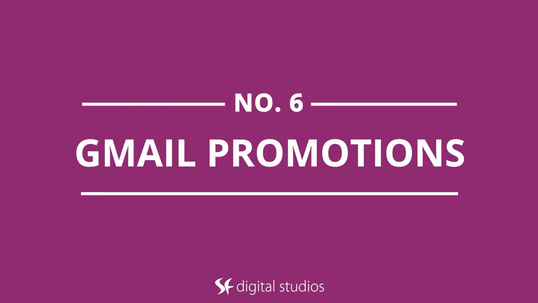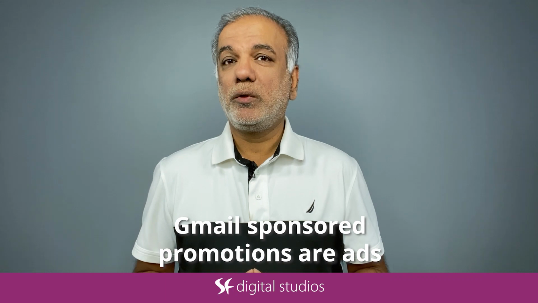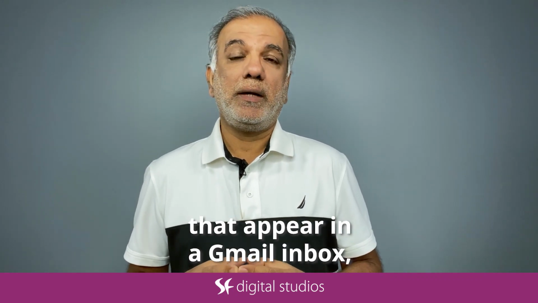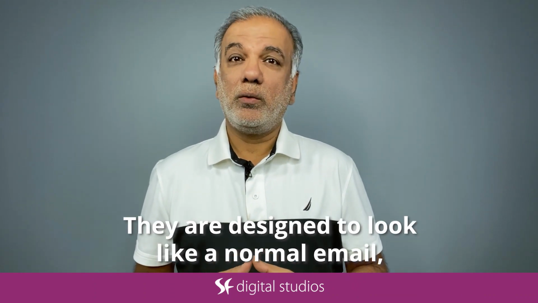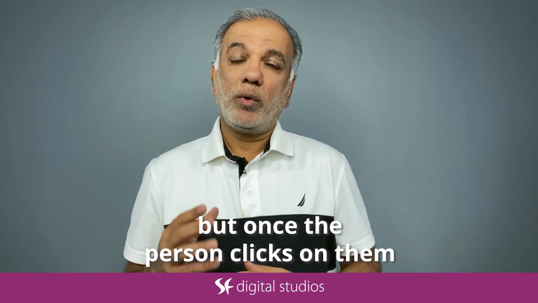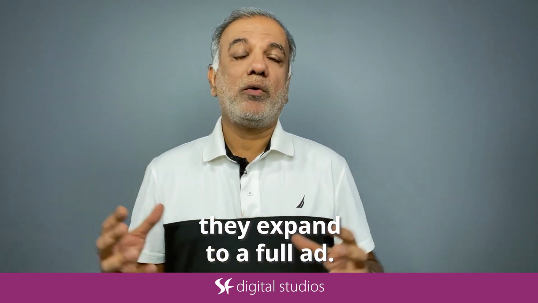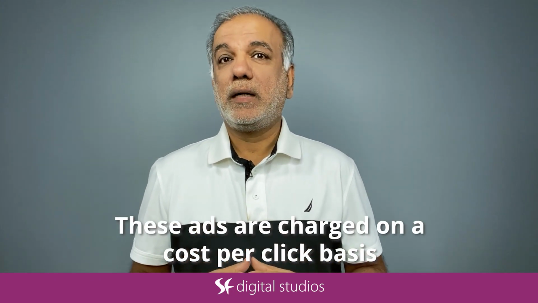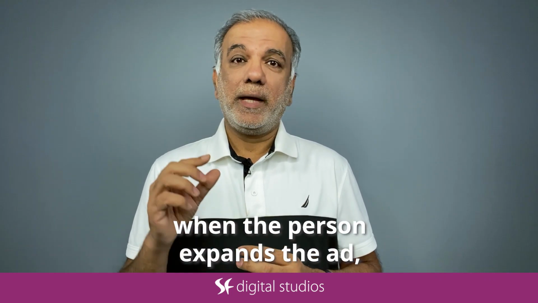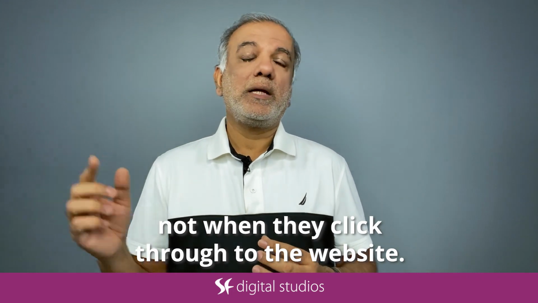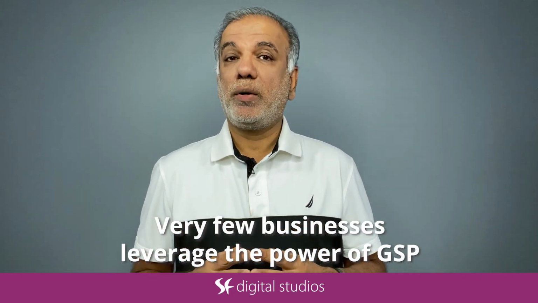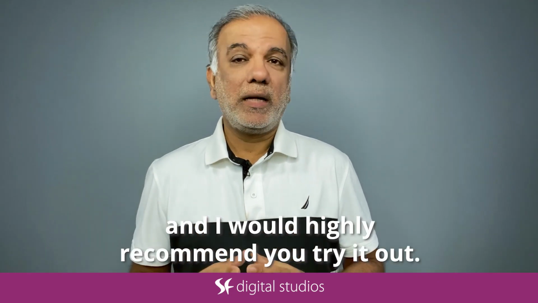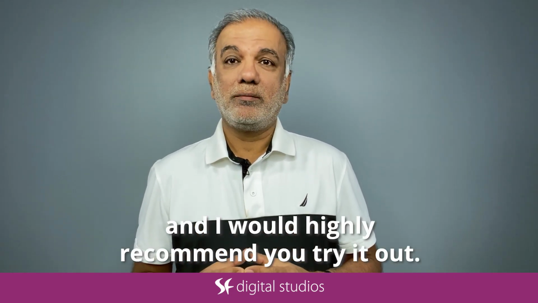Number 6, Gmail sponsored promotions. Gmail sponsored promotions are ads that appear in a Gmail inbox above the user's emails. They are designed to look like a normal email, but once the person clicks on them, they expand to a full ad. These ads are charged on a cost per click basis, and the click is counted when the person expands the ad, not when they click through to the website. Very few businesses leverage the power of GSP, and I would highly recommend you try it out.